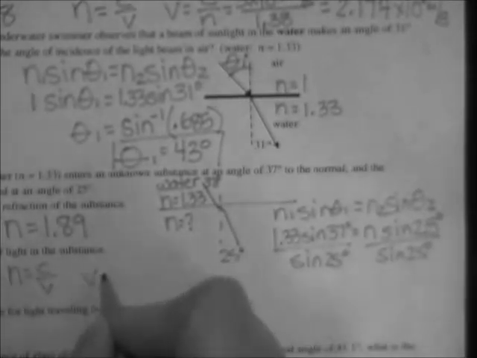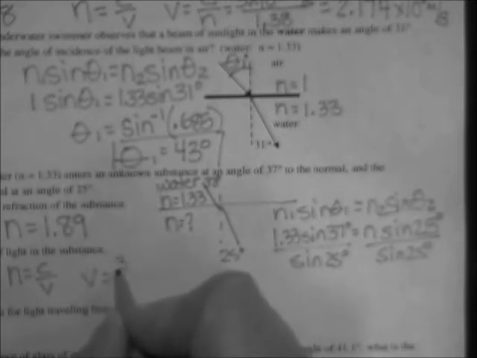Once you get n, to then find the speed of light in that substance, I'm going to use n equals c over v and solve for v by taking 3 times 10 to the 8th meters per second divided by my n value of 1.89. And I would get 1.6 times 10 to the 8th meters per second.